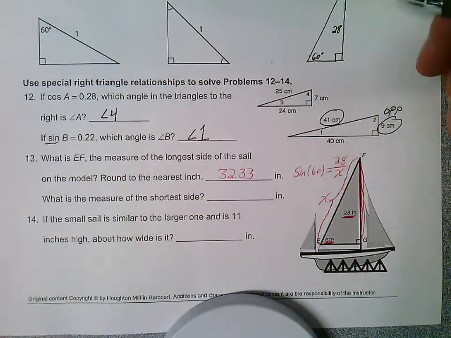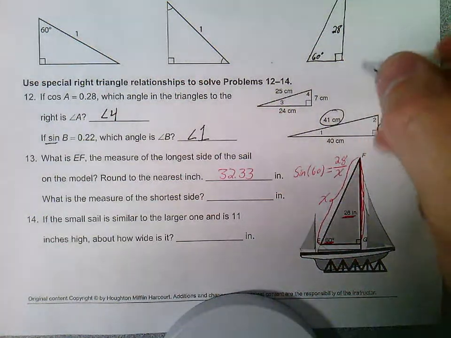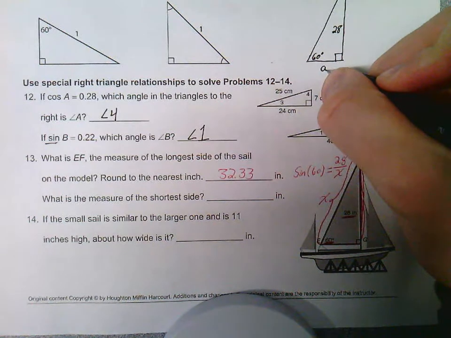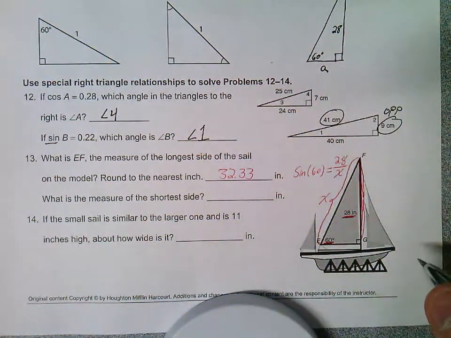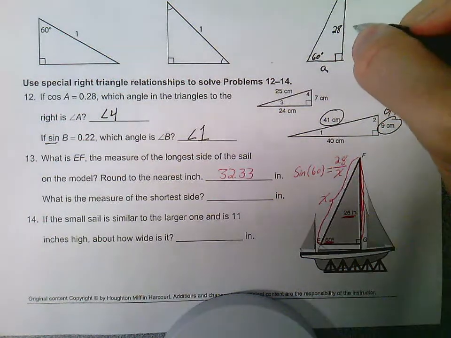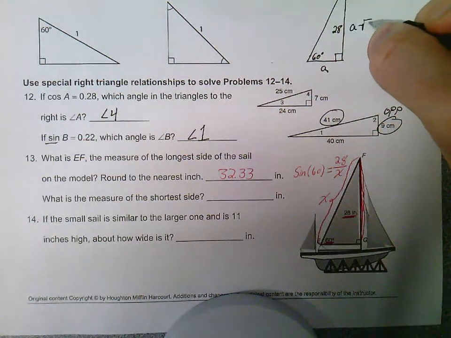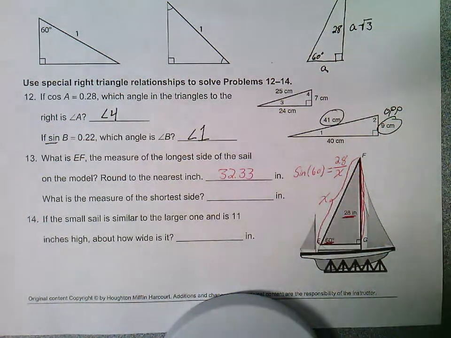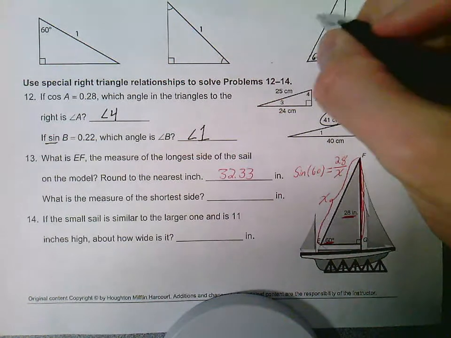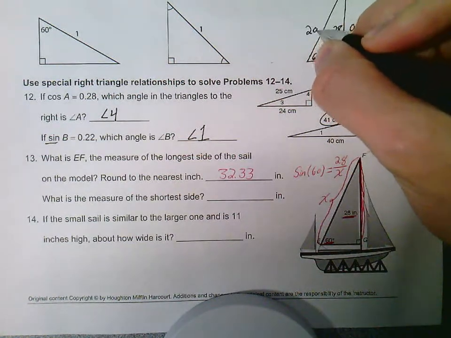This is a 30, 60, 90 triangle. So if my short side is a, this long side is a times the square root of 3. This long side will be 2a.